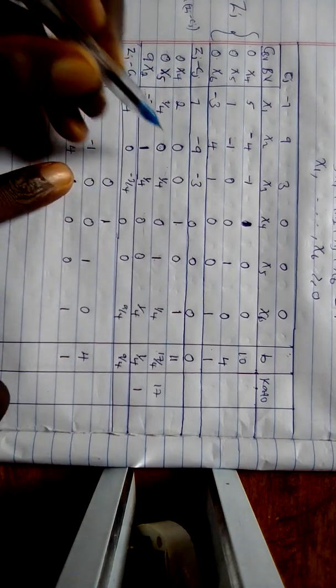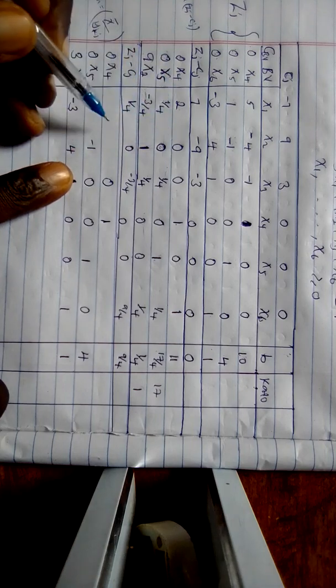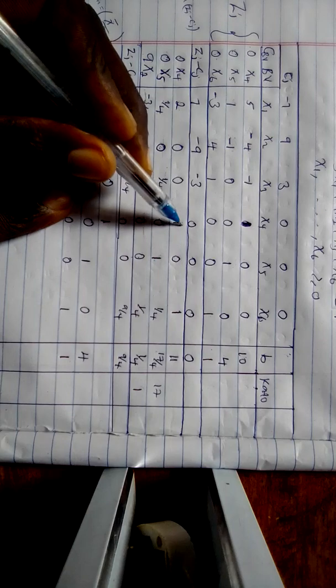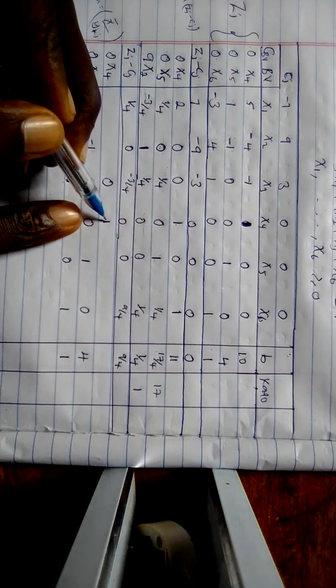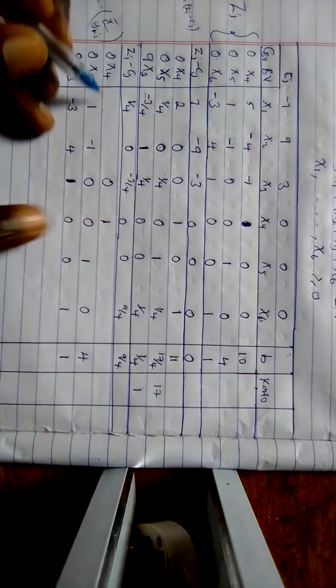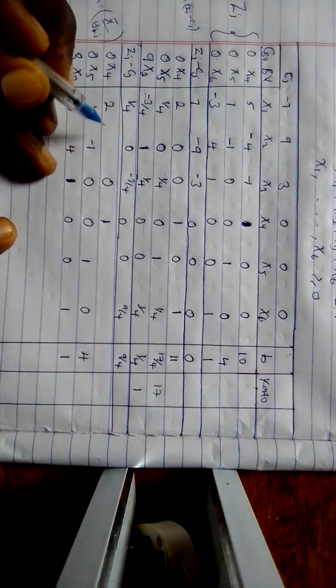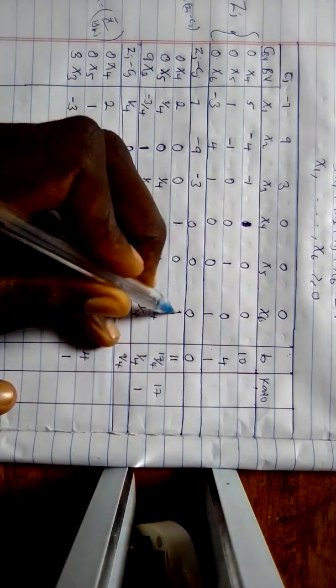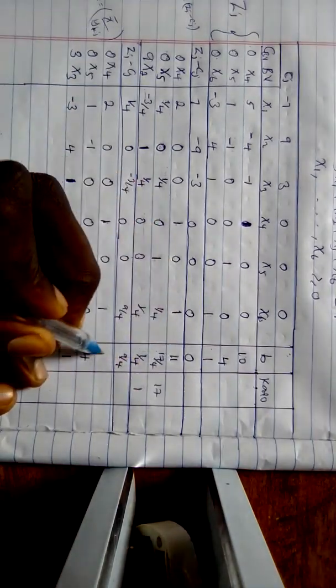How do I do that? I need a 0 here. I have already a 0. I need the 1 here. I have already a 1. It's already there. So there is no need of doing an operation. So I just copy the way it is. 0, 0, 1, 0, 1, 11.